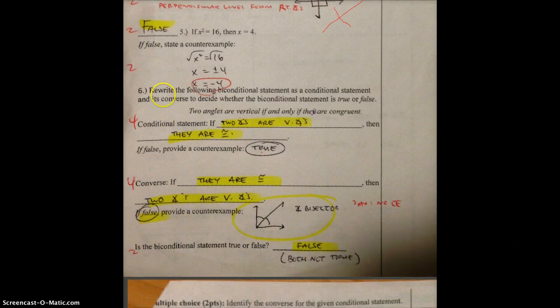Question number 6. Rewrite the following biconditional as a conditional, so that means we have to insert the words if and then, and its converse. Then we have to decide whether the biconditional statement is true or false. Here's my biconditional. It's a biconditional because it has the words if and only if. 2 angles are vertical if and only if they are congruent. To make this conditional, I insert the words if and then. If 2 angles are vertical angles, then they are congruent.